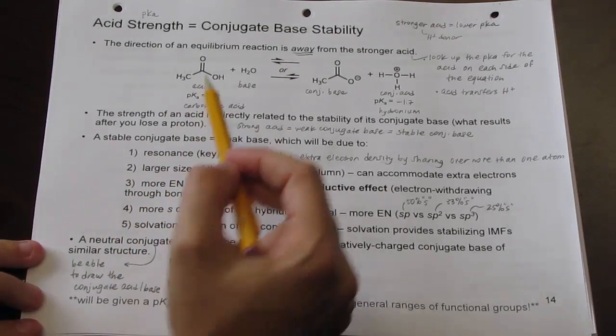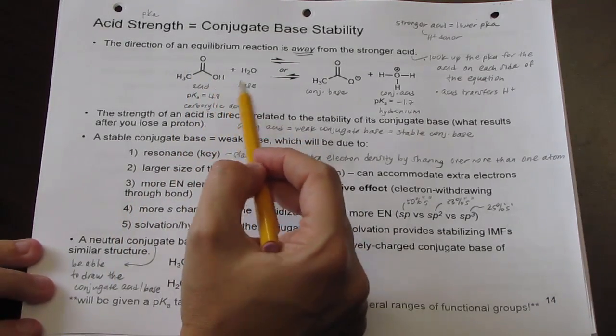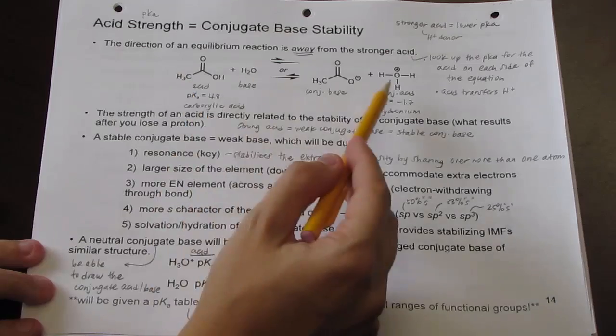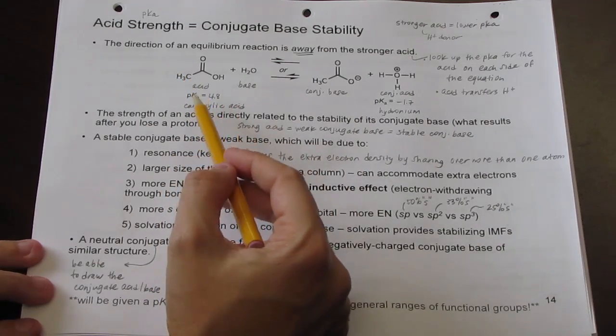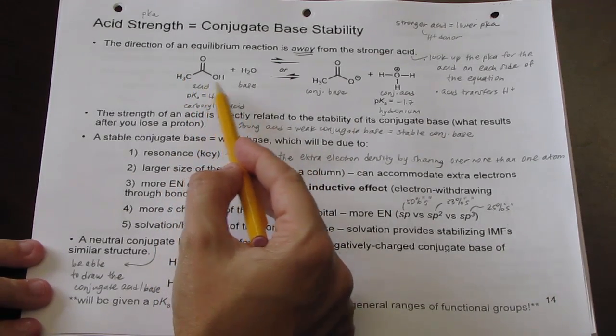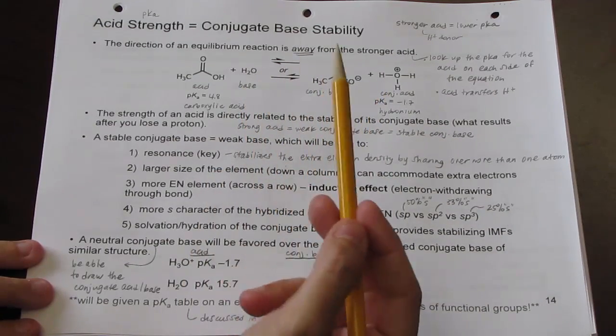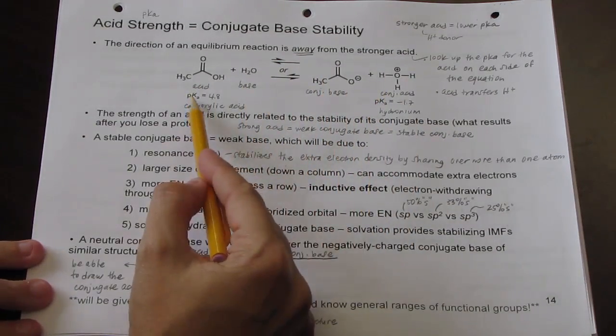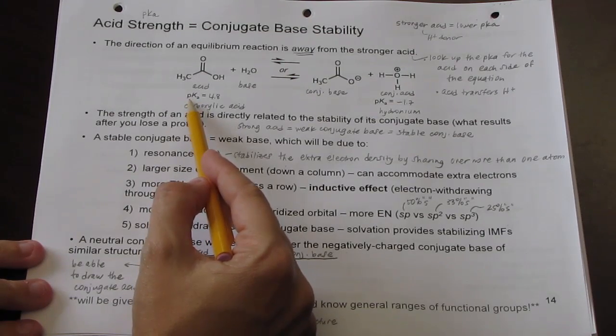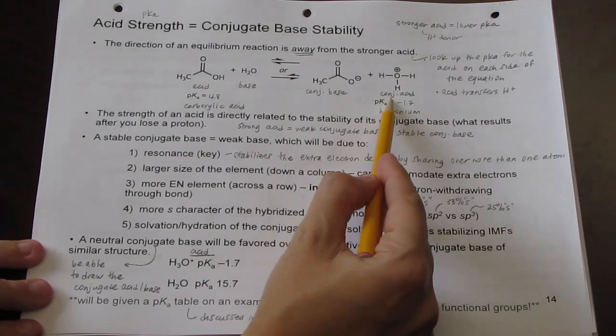So in the last lecture, we had discussed that if you have an equilibrium reaction, which is an acid-base reaction, you could identify the acid and base on each side of the reaction along with the conjugate partner. You look up the pKa in the table of the acids on each side of the equation, so here and here.